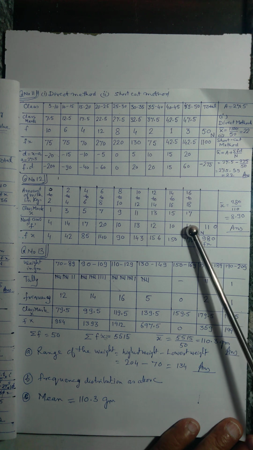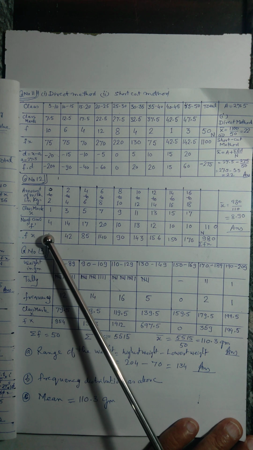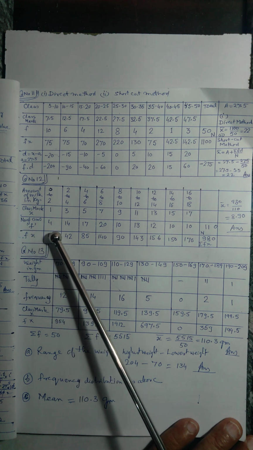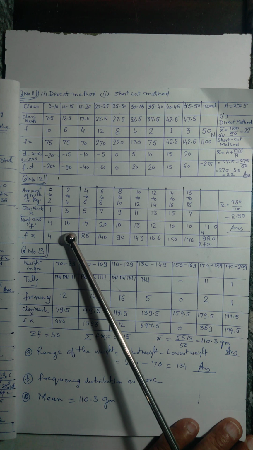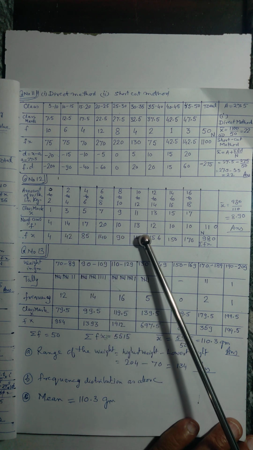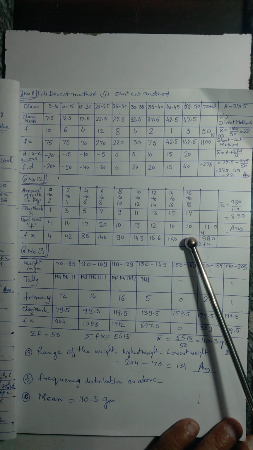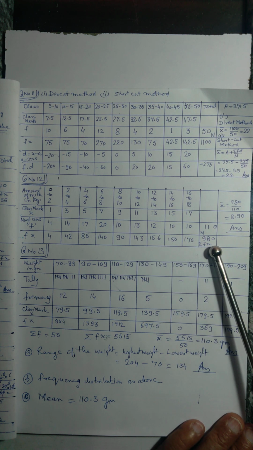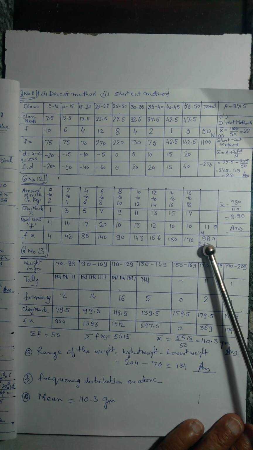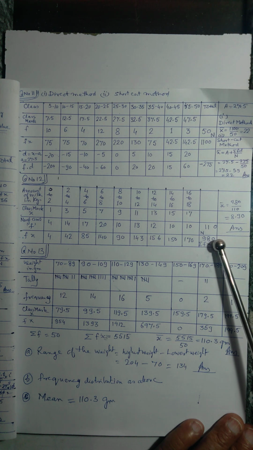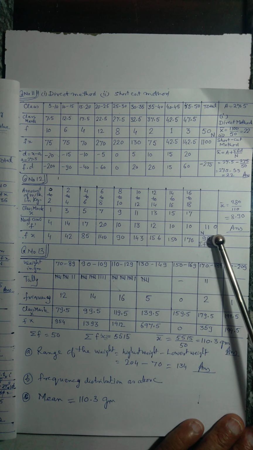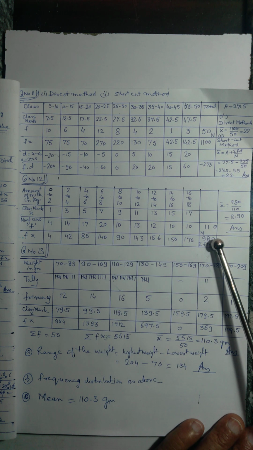34 divided by 2 that will be 17. So number of cows. Now this number of cows indicate the frequency. So 4, 14, 17, 20, 10, 13, 12, 10, 10. So in this way, the summation of frequency and summation of number of cows is 110. Whereas in the starting of the question, it is mentioned that 100 cows are there. But according to the given data, the sum of frequency is 110.